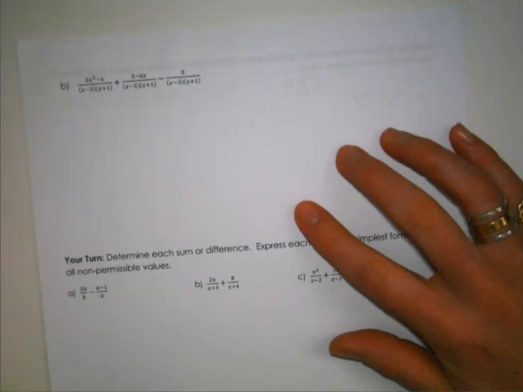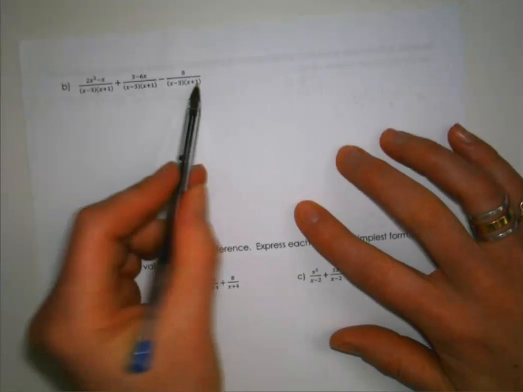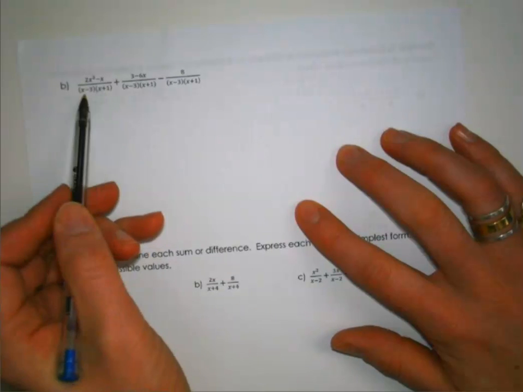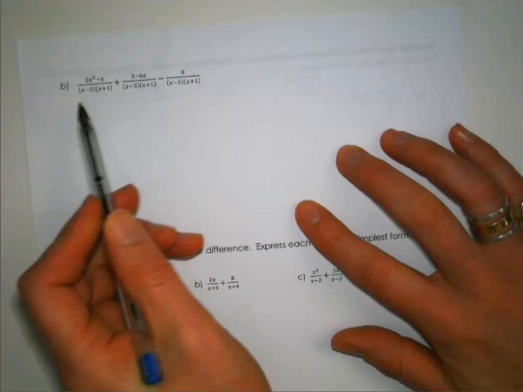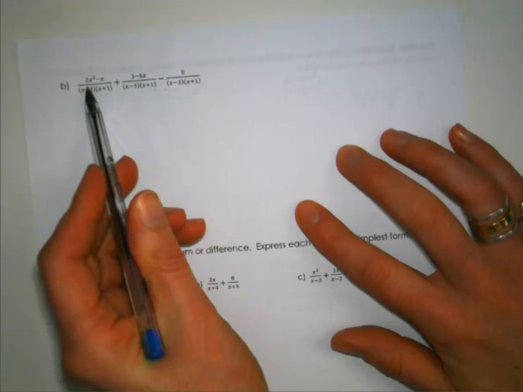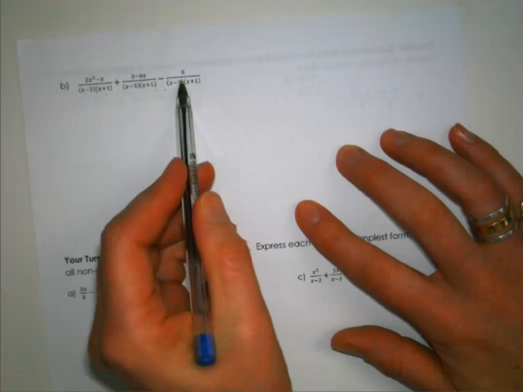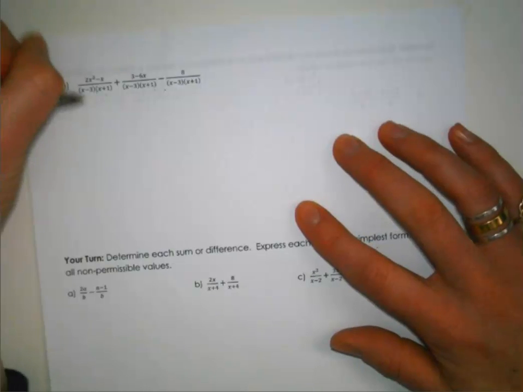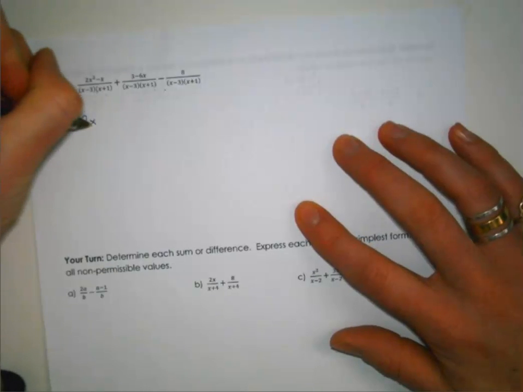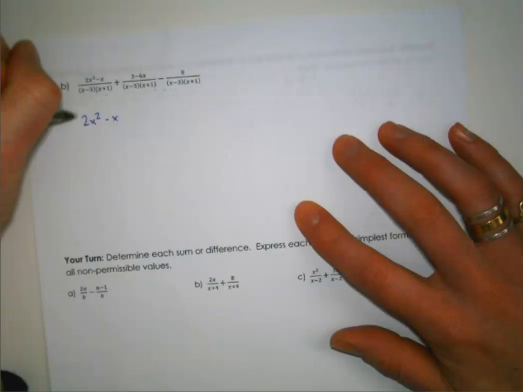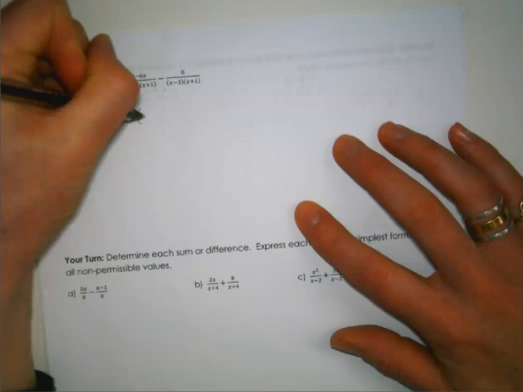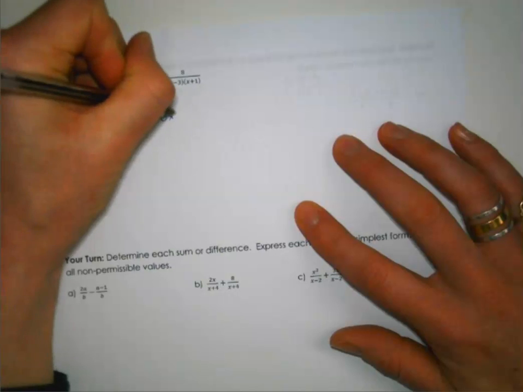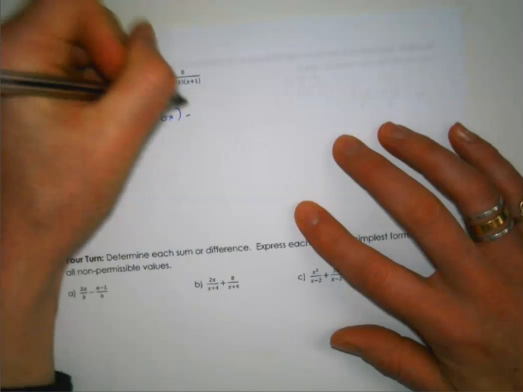Okay, so with this one we have three operations to look at, but again we have x minus 3x plus 1 as the denominator in each. So common denominator, so we can just look at working with our operations for the numerator. So we're going to have 2x squared minus x plus, and then in brackets, 3 minus 6x, and then minus 8.